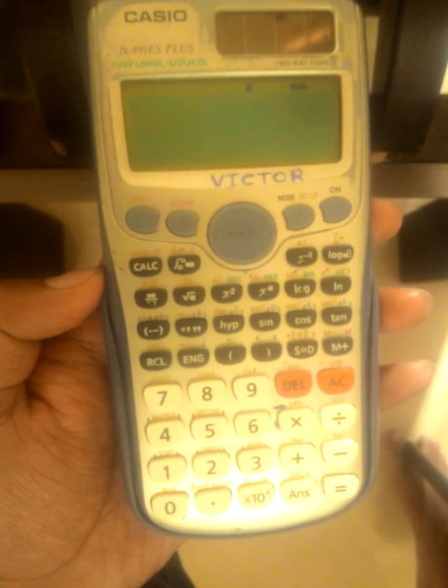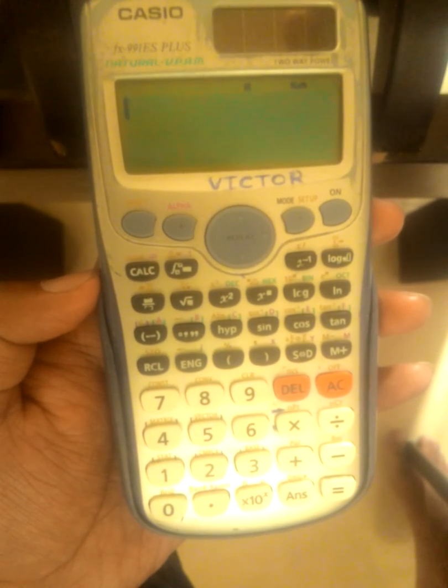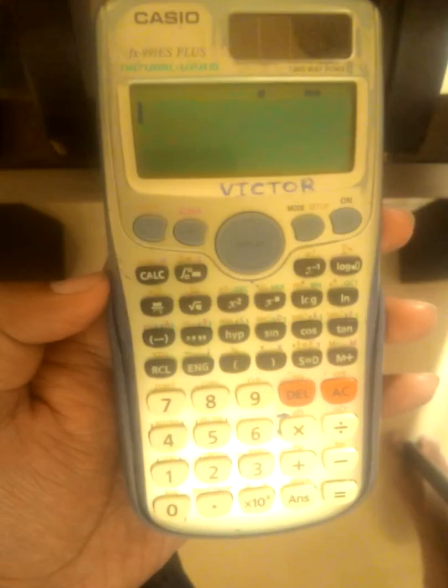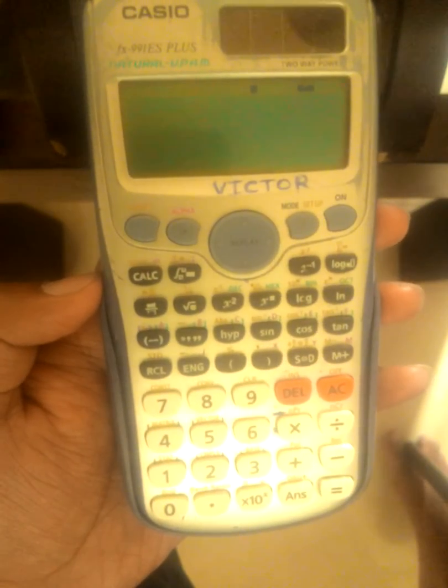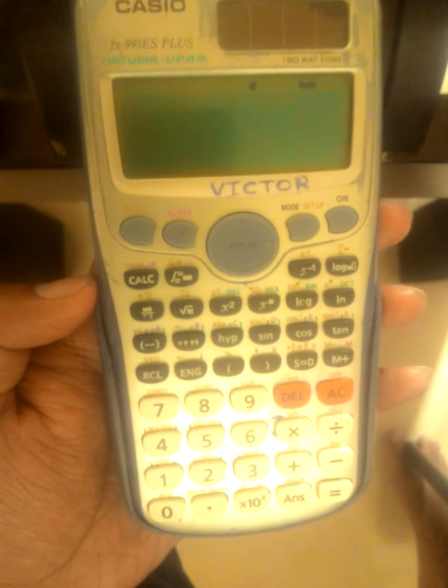Hi everyone, today we are going to see how to use a FX99ES Plus calculator to find out the roots of equation. We are going to find out the roots of equation for linear as well as transcendental equation. Let's take example of a linear equation.